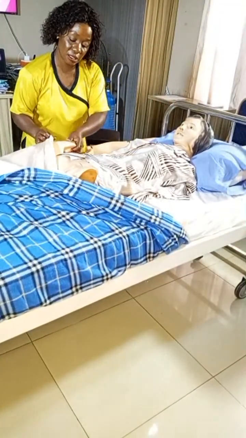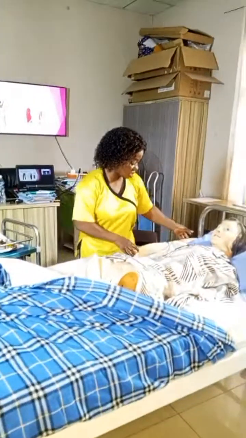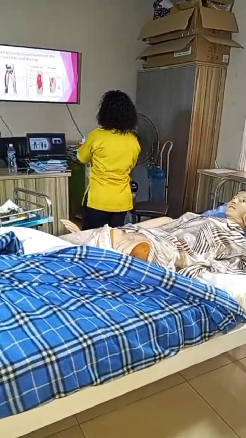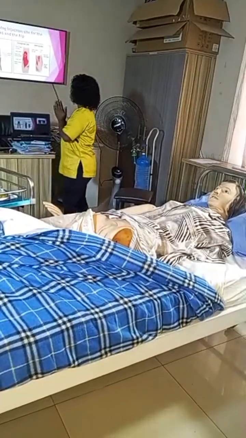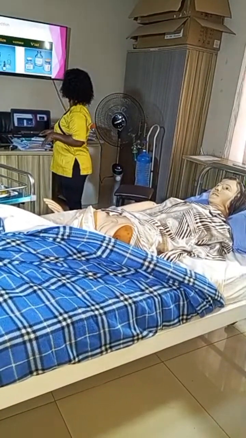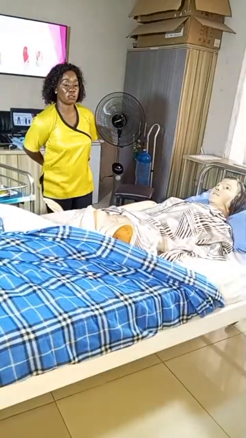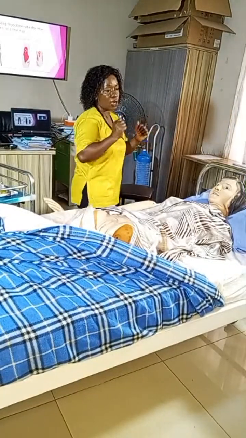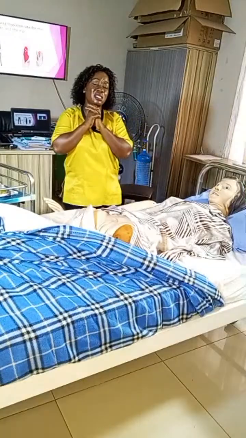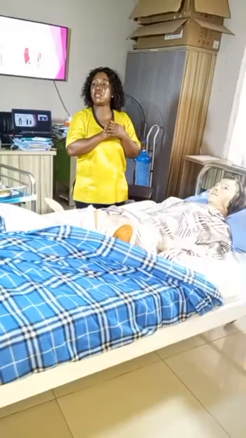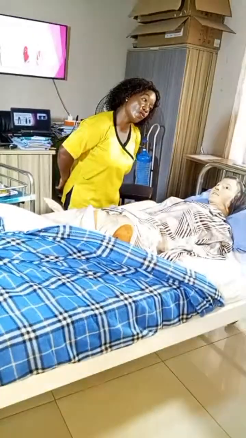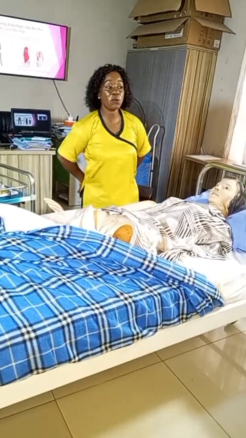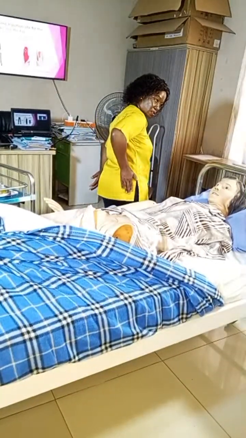Alright. So the next part we have, let's look at the gluteal muscles. The gluteal muscles are the buttocks, right? Now, you want to administer medication on this particular patient, but they said you administer a deep intramuscular injection on the gluteal muscles, and the gluteal muscles are located on the buttocks.